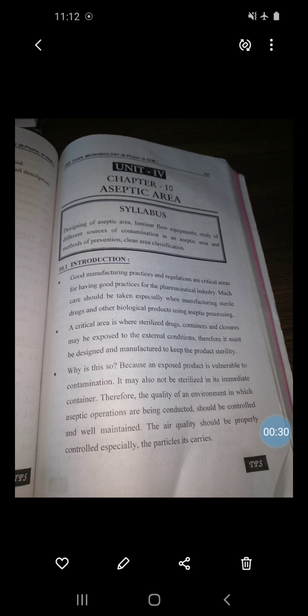Good manufacturing practices and regulations are critical areas for good practices in the pharmaceutical industry. Much care should be taken, especially when manufacturing sterile drugs and other biological products using aseptic processing.